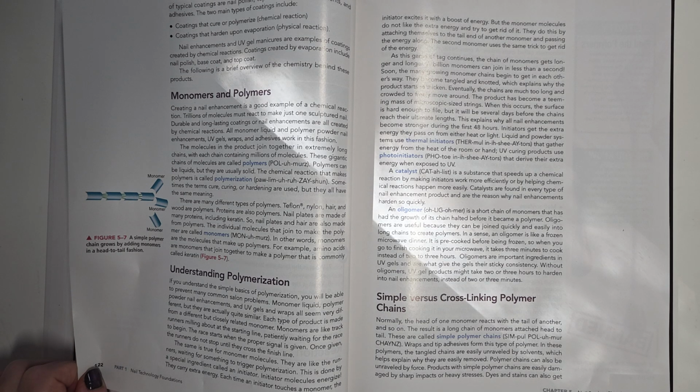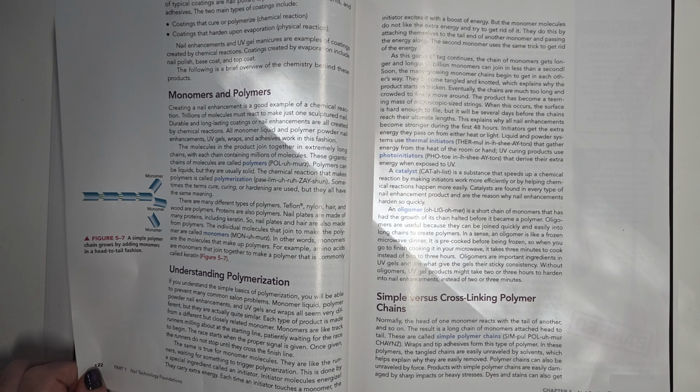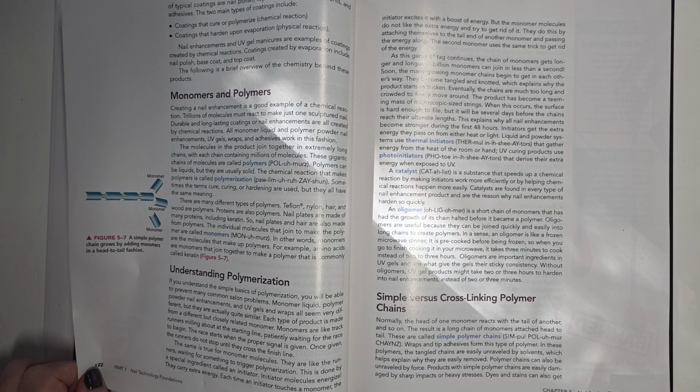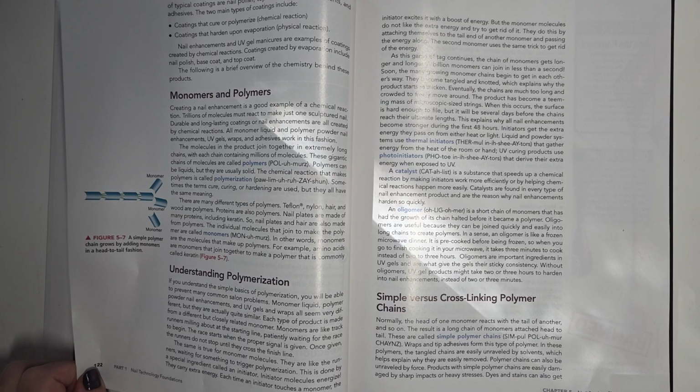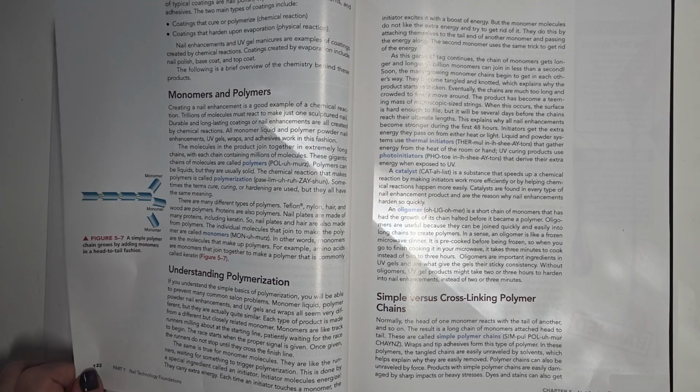Oligomers are important ingredients in UV gels and are what give the gels their sticky consistency. Without oligomers, UV gel products might take 2 or 3 hours to harden into nail enhancements instead of 2 or 3 minutes.